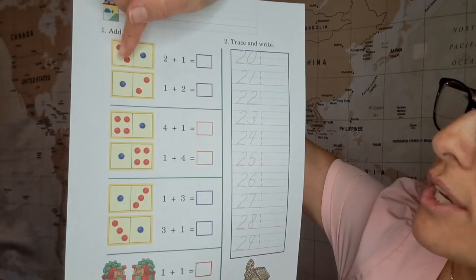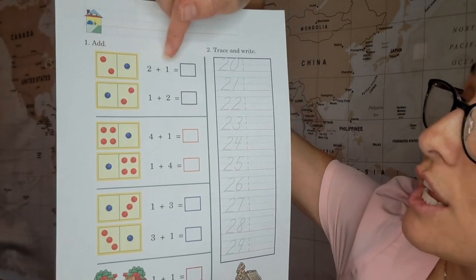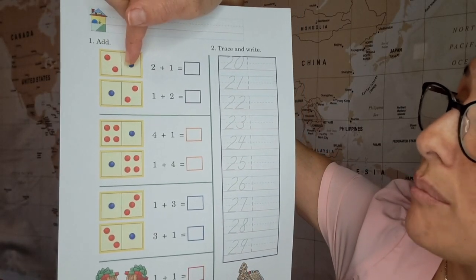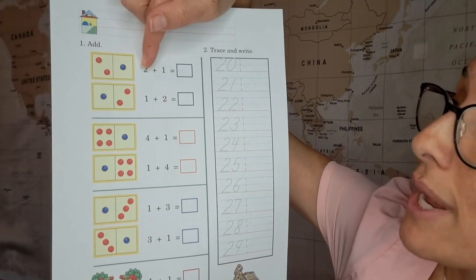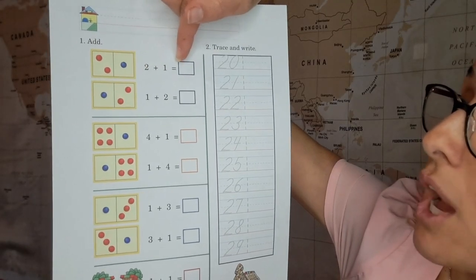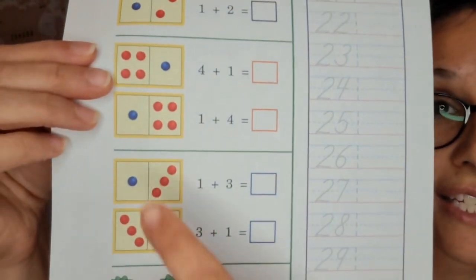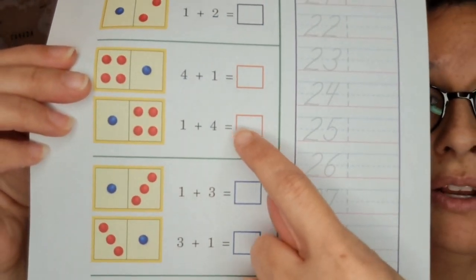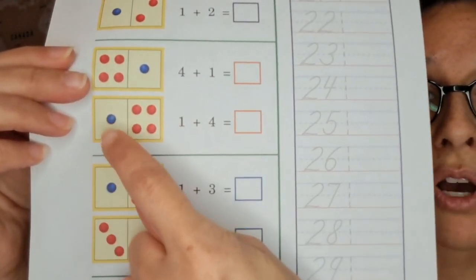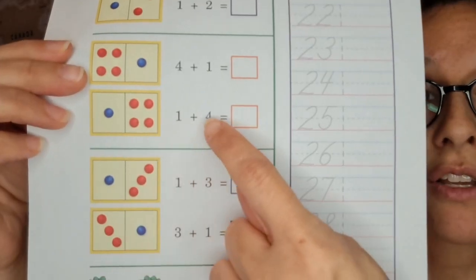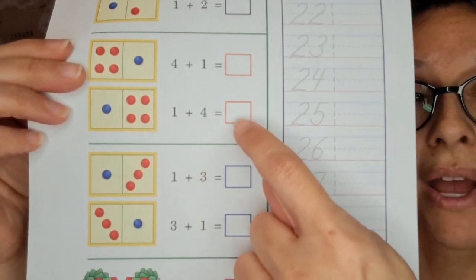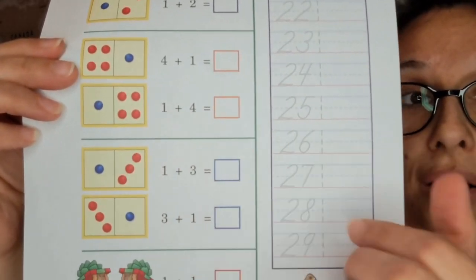See, the 2 is for the 2 red dots, and 1 over here is because there's 1 blue dot. So 2 red dots plus 1 blue dot equals how many dots all together? You got to add these dots up and then write them here. Here it's 1 blue dot plus how many red dots? The number's right here. Then you add them and put them in the box.